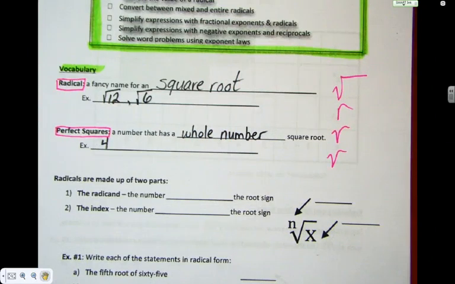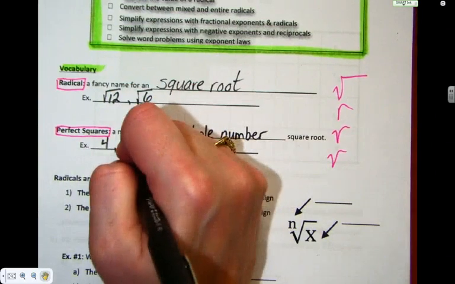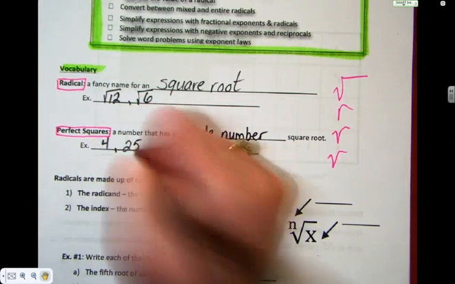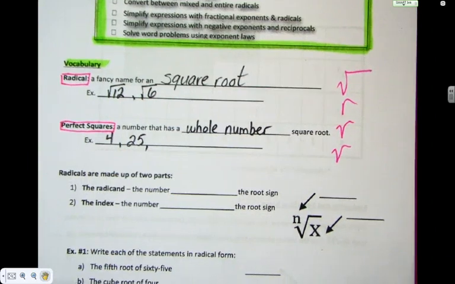And whole number just means there's no decimal. Give me another example of a perfect square number. 25, good example. 25 because the square root is 5, even, no decimal.